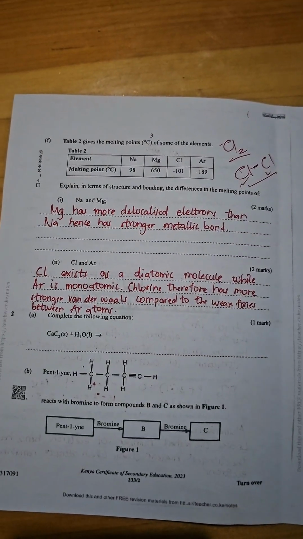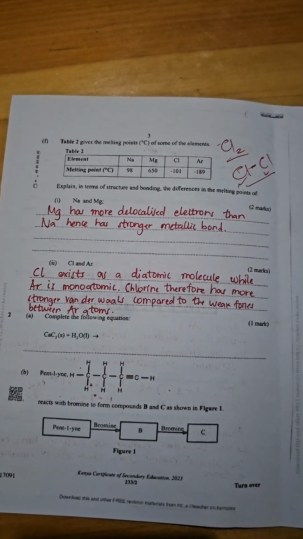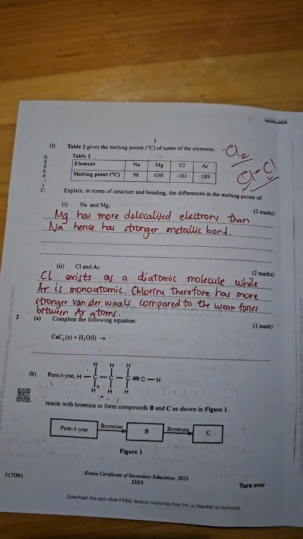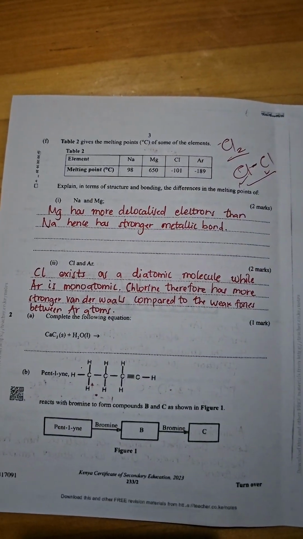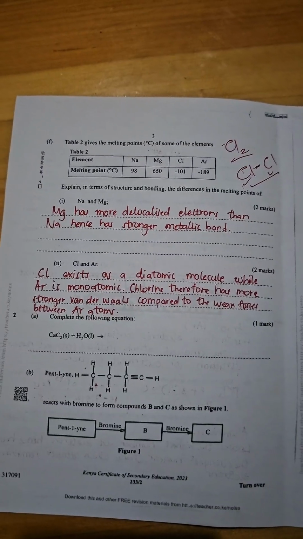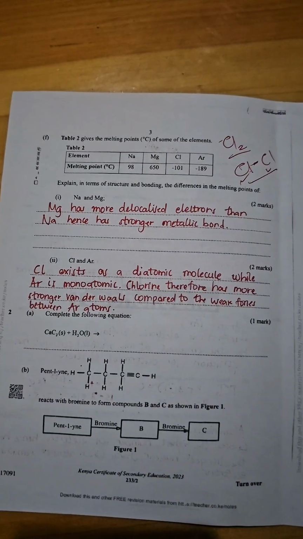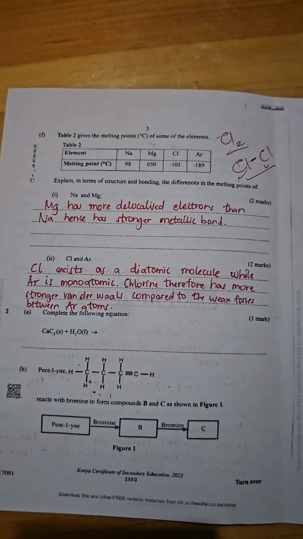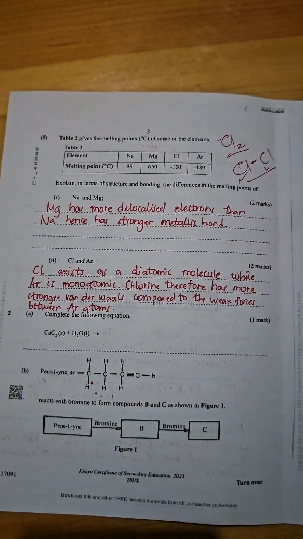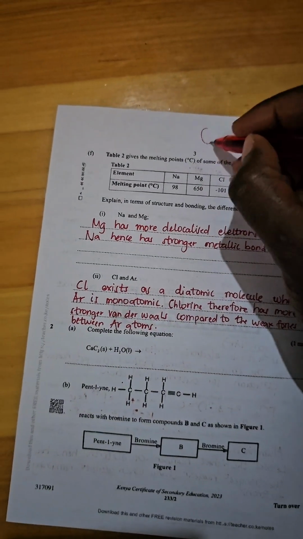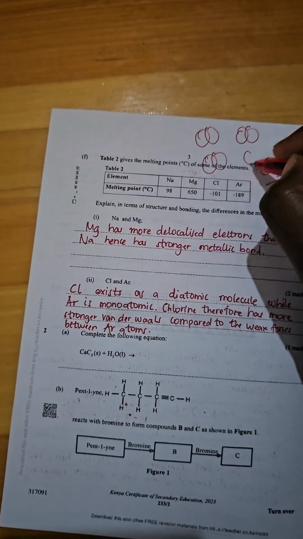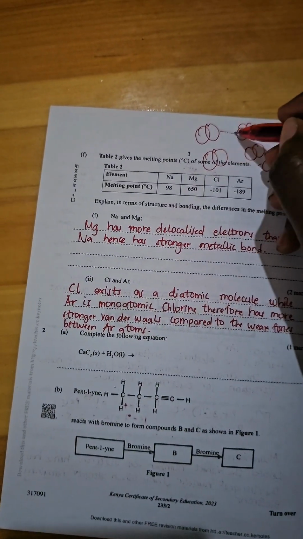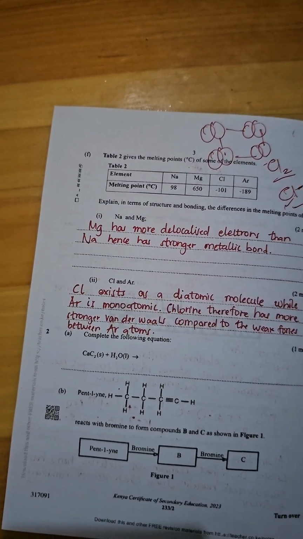So chlorine has stronger van der Waals forces compared to the weak forces between argon atoms. In short, we have several chlorine molecules.